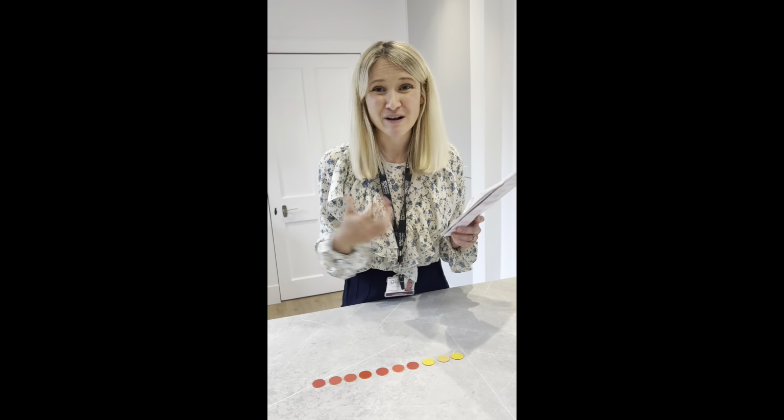Then you're going to say to your learner, here are 7 red dots. Here are 3 yellow dots. How many dots are there all together? And then just observe, what does the learner do?